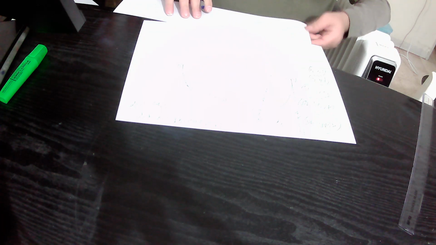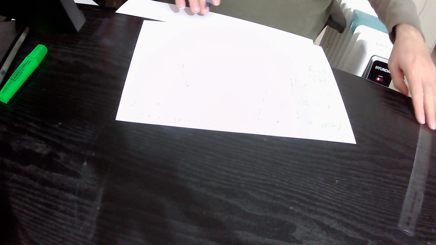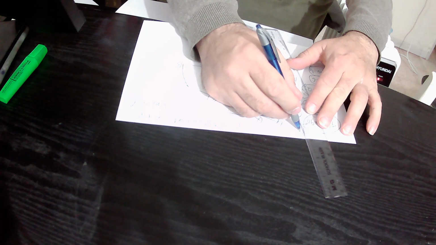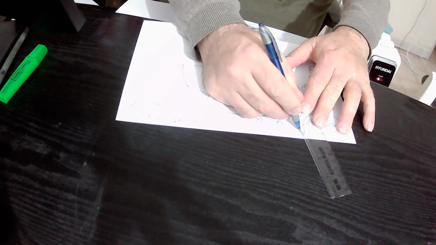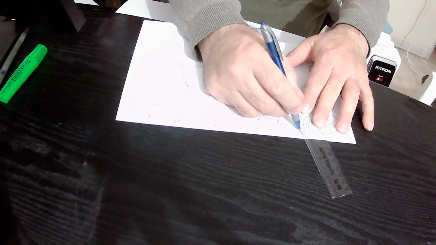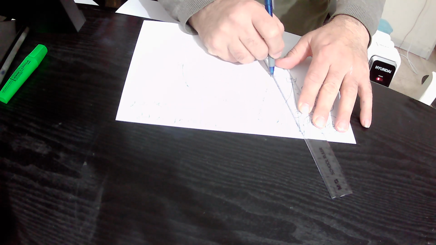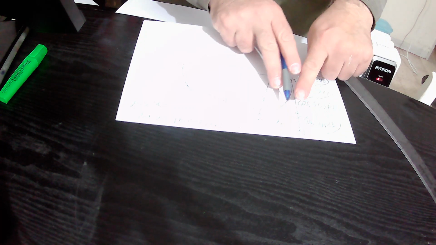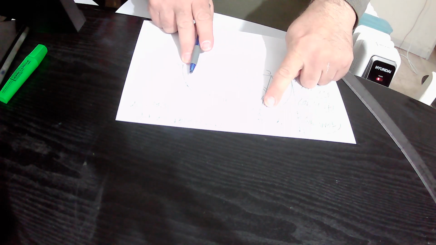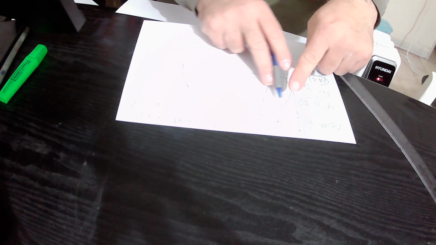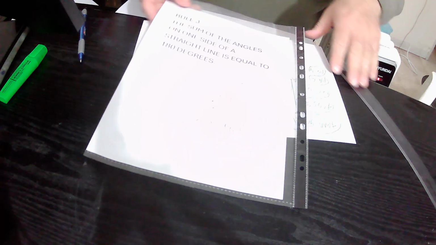In the next step, we'll join points P and C together by a straight line. And we will focus on the lower side of the straight line PS at point Q. On the lower side of the straight line PS at point Q, the sum of the angles must equal 180 degrees according to rule number 3. I repeat again, rule number 3.